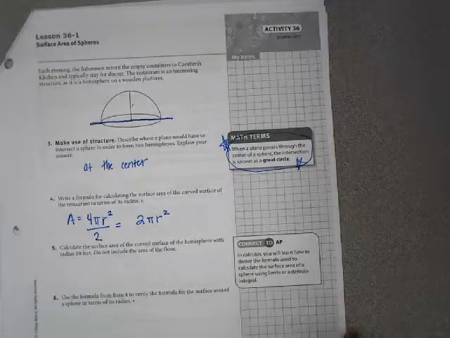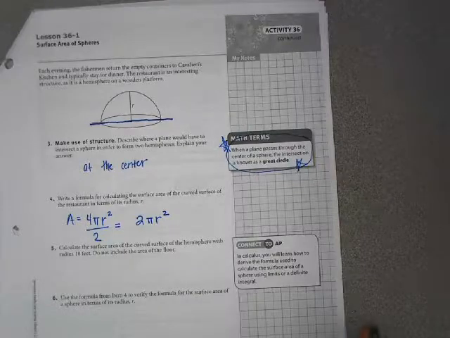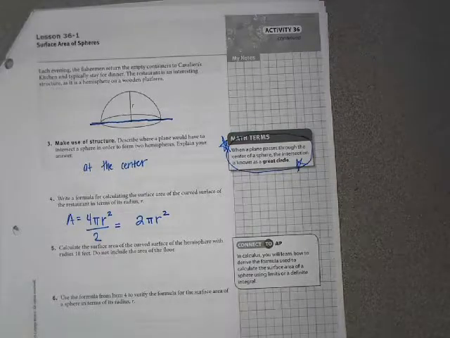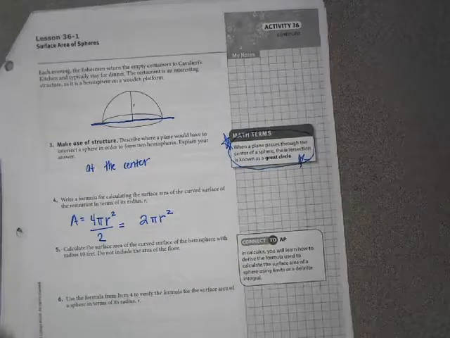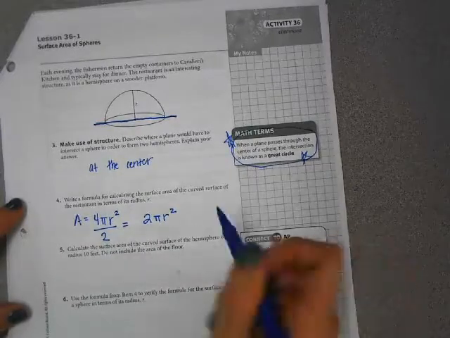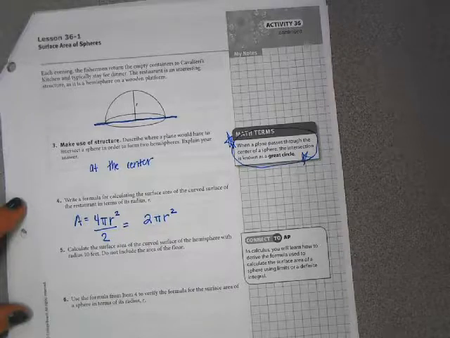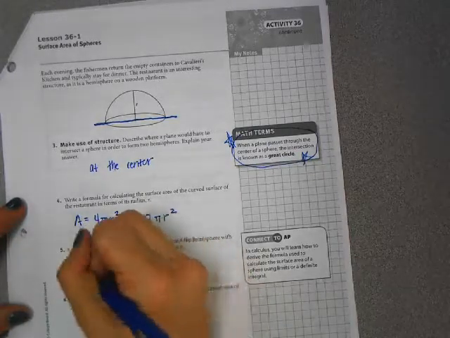Alright, so then if we look at number 5, calculate the surface area of the curved surface of the hemisphere with radius 10 feet. And this does not include the floor. Okay? So, basically that means that we don't have to add the surface area of the circle at the bottom. Alright, so let's plug in.